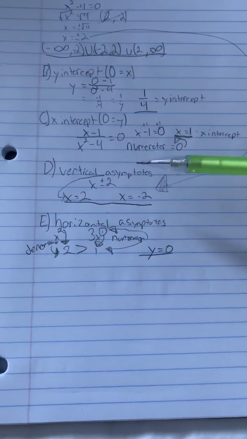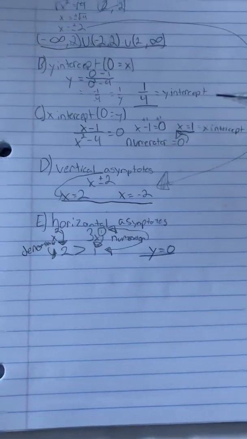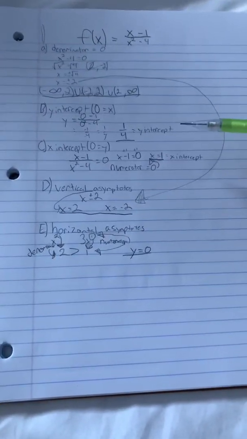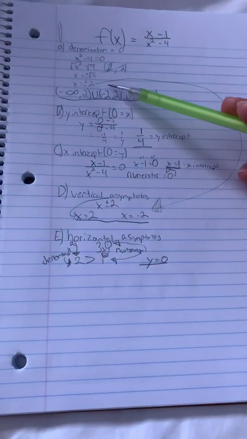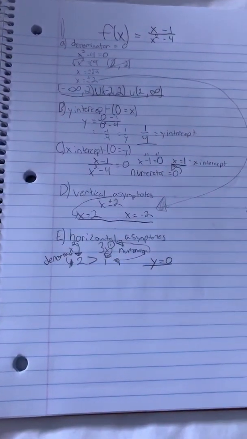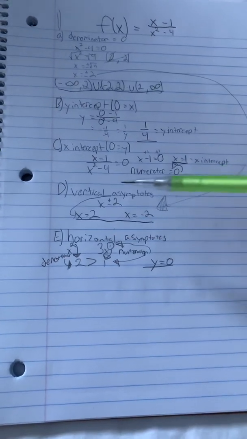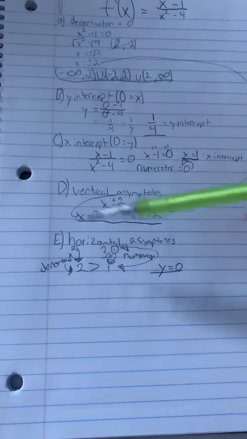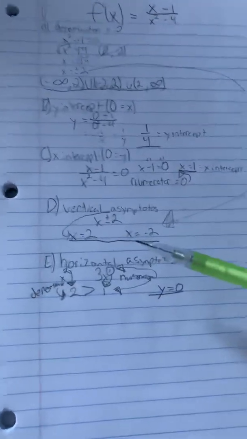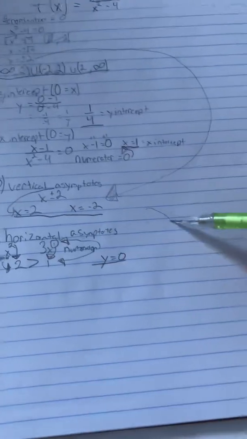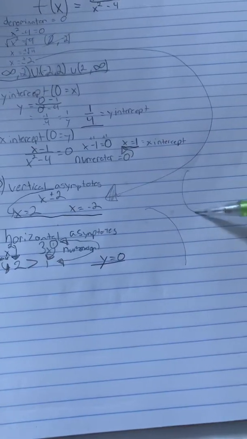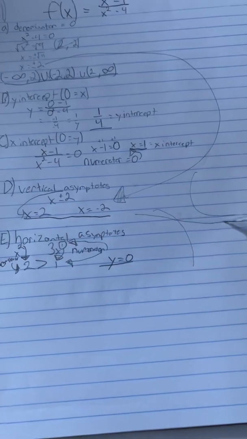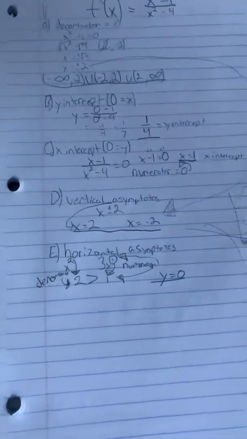The vertical asymptotes, we want to take the x equals plus or minus 2 and bring it down, so x equals 2 and x equals negative 2. These are what x cannot be, and these are the vertical asymptotes. If the equation looks like this, it's really hard to draw.